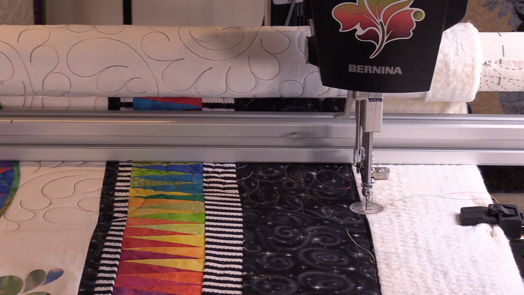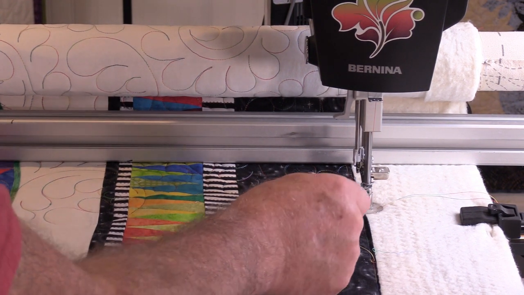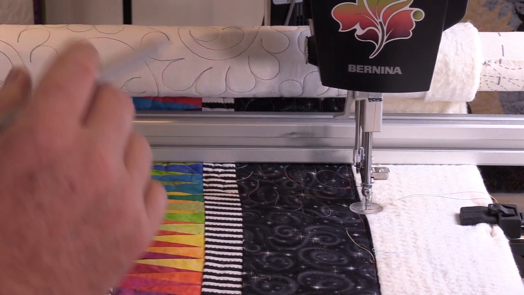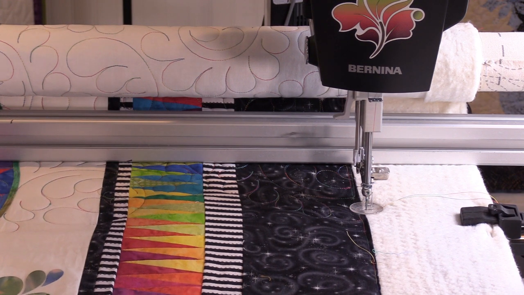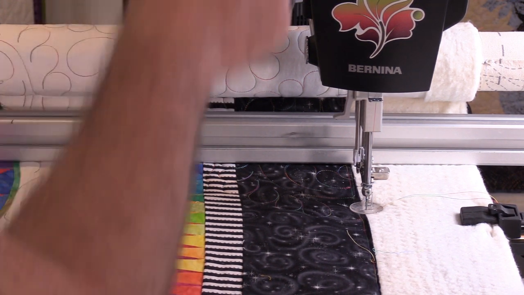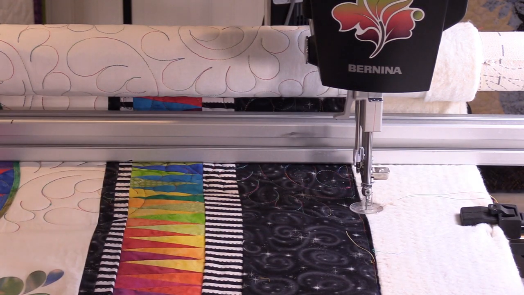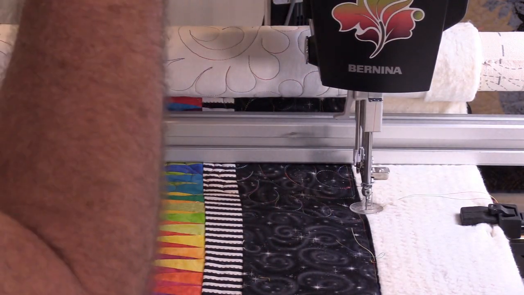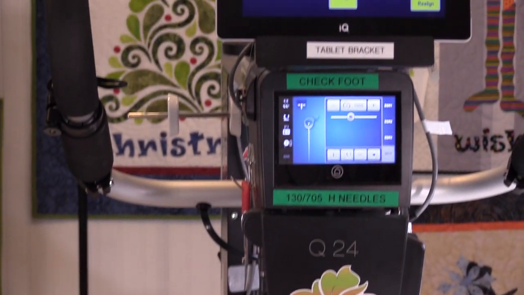I have just rolled up the quilt and it's time for me to realign. I have put the needle back down exactly in the spot that it just ended in, and I'll tell you what row that is when I get up on the screen. But I've rolled the quilt up, I've connected the sides, I basted the two edges, I'm back on manual mode, and now it's time to adjust the tablet and let the IQ know where I'm at.